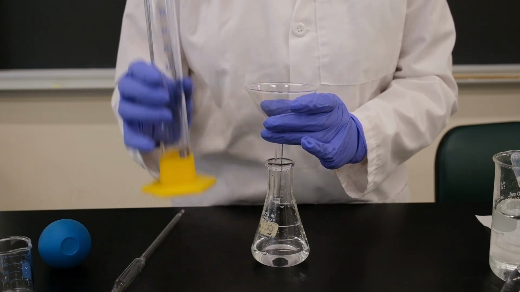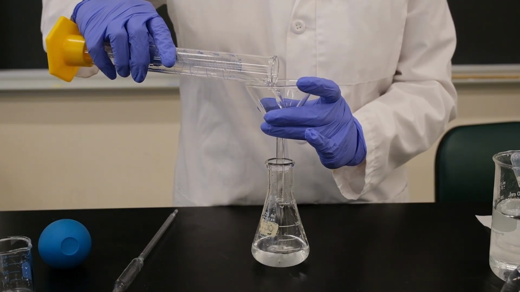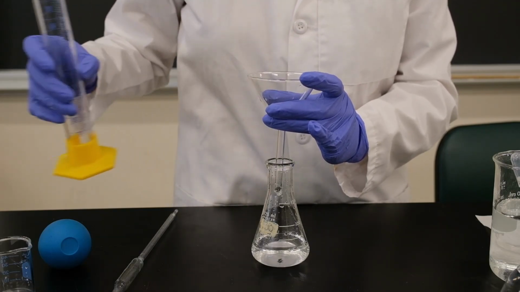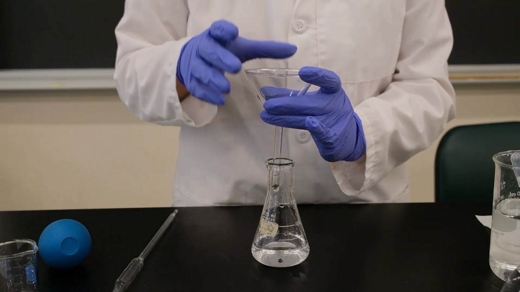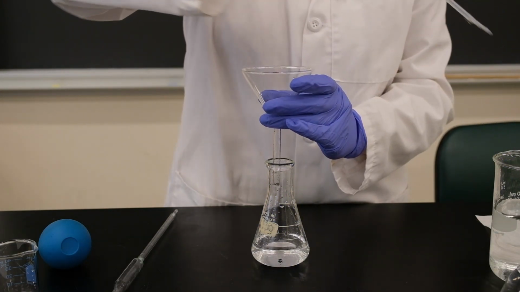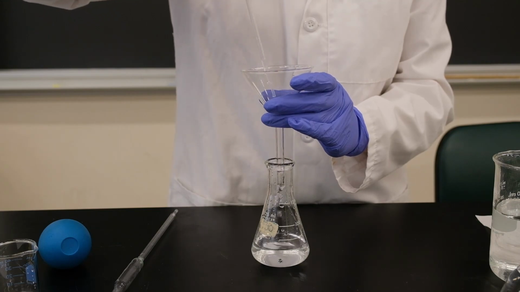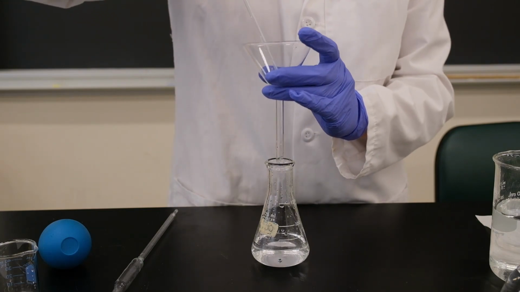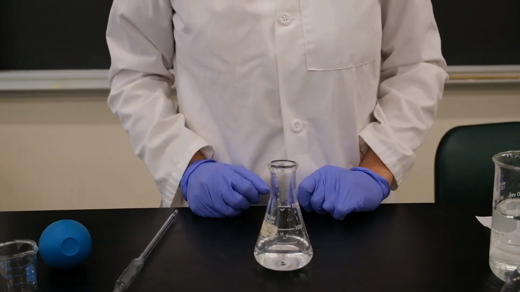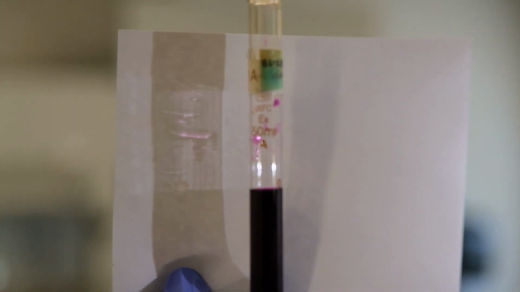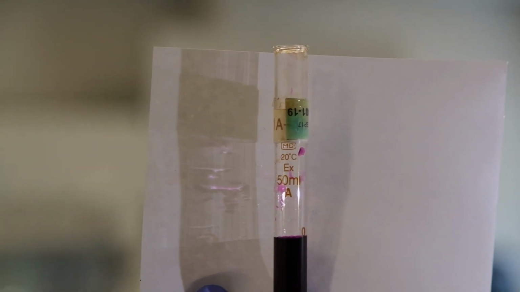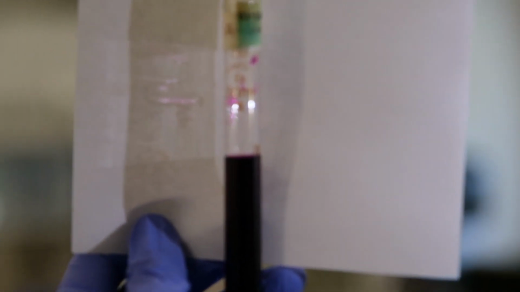I'm also going to be adding and add some deionized water to the funnel to draw out any remaining solution. And now we've completed our first trial preparation. So this is for experiment 7, trial 1. So record the initial reading of the burette.